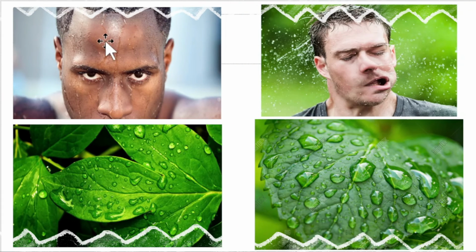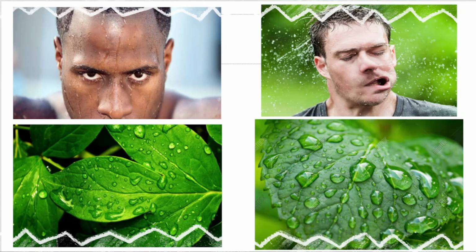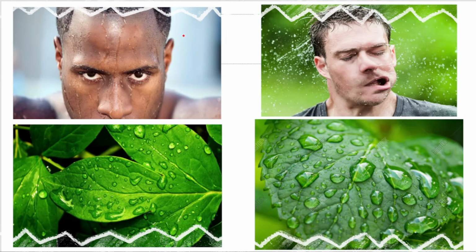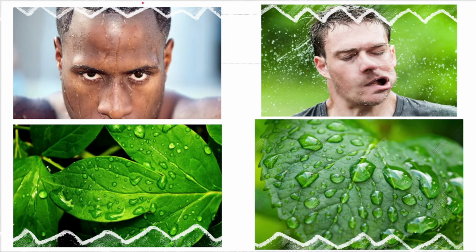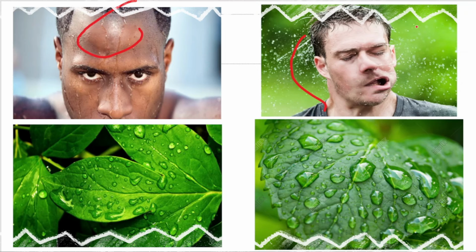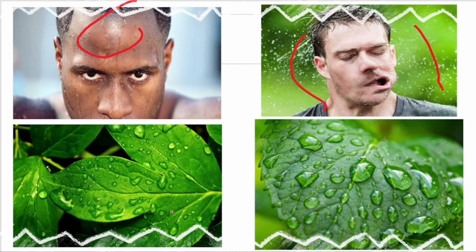Now can you think what these pictures are showing you? What can you interpret from this? Yes, they are sweating, isn't it? See? Oh my god, lots of sweat. Oh my god, he is also sweating very much. Maybe they must be playing. And now what about the leaves?